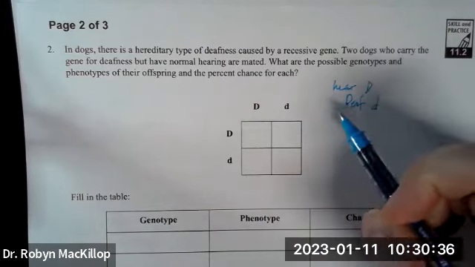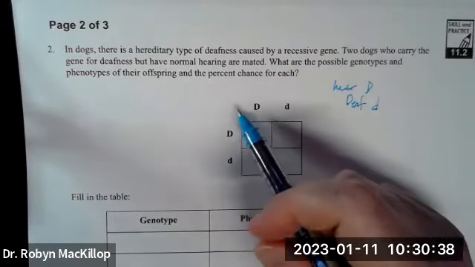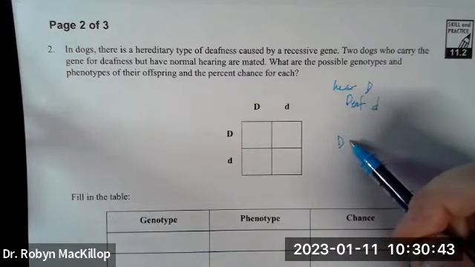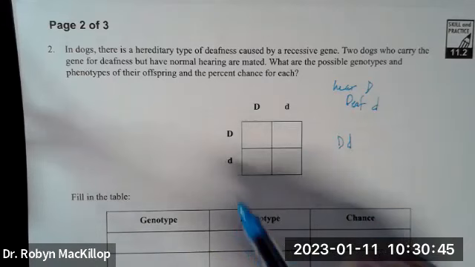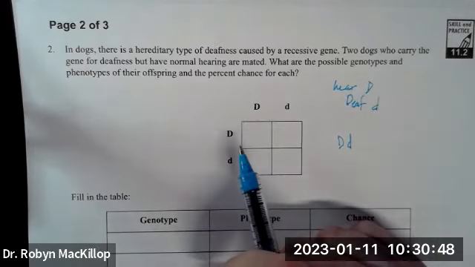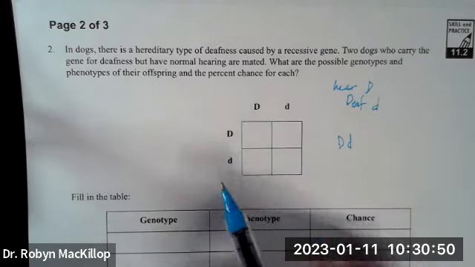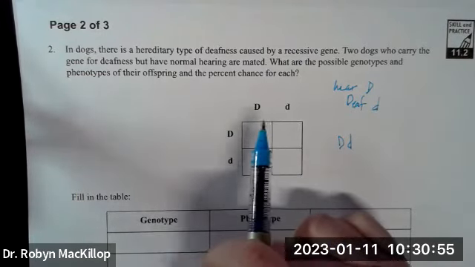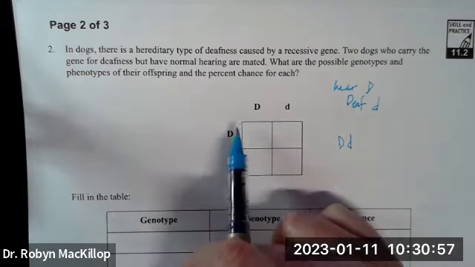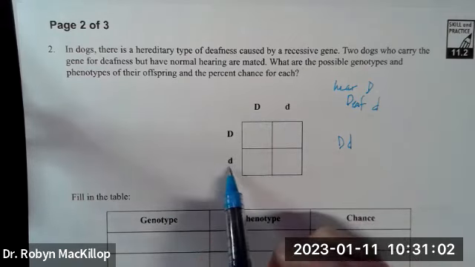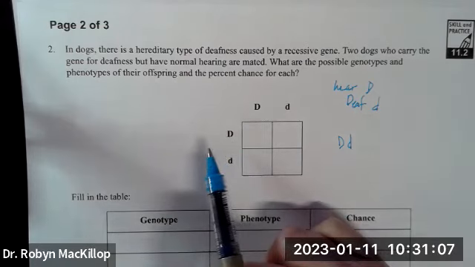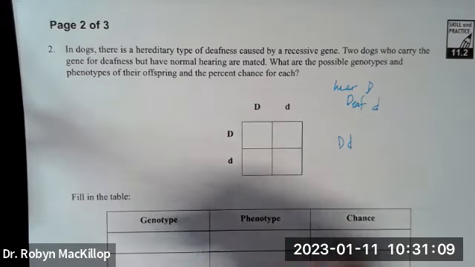They say 2 dogs who carry the gene for deafness but have normal hearing are mated. So each dog is big D, little d. And they already filled it in for us. But you may get a question on the GED test that says something like this, and they don't fill it in for you. So you will have to know the dogs can hear, so they have the dominant gene, but they carry the gene for deafness.